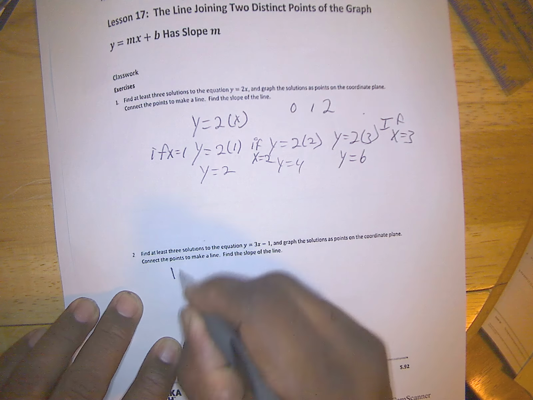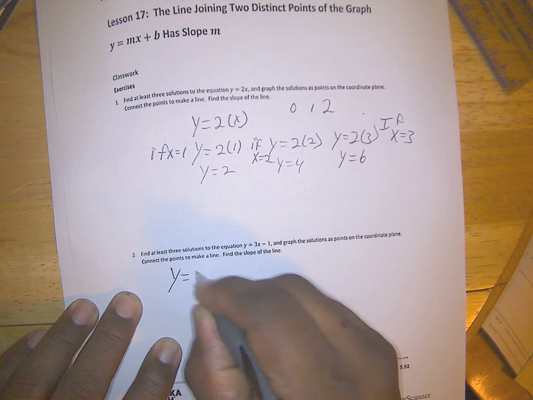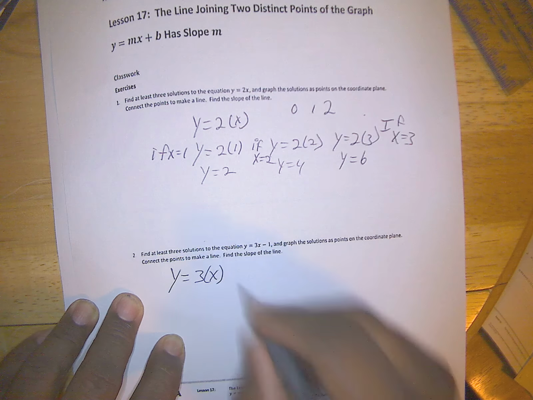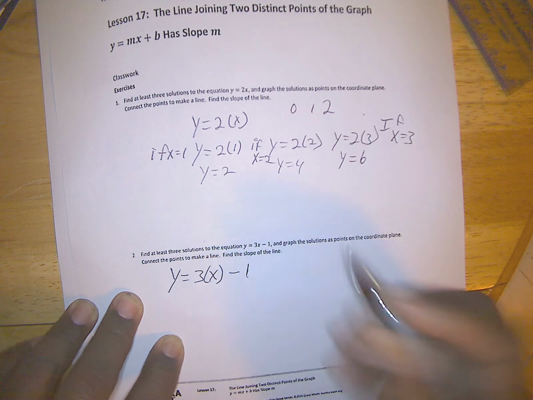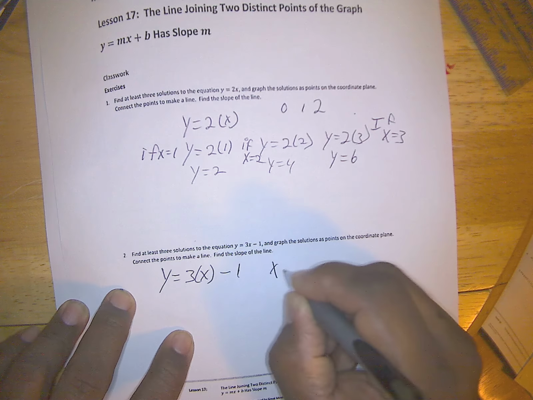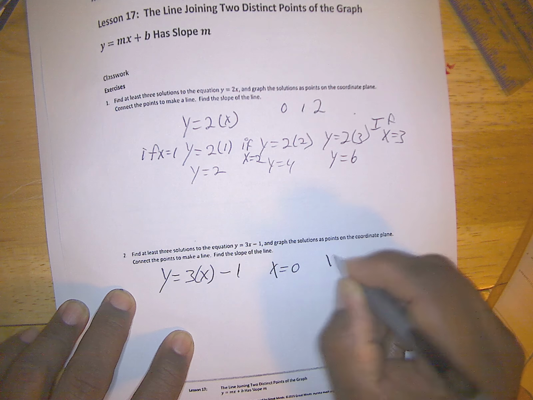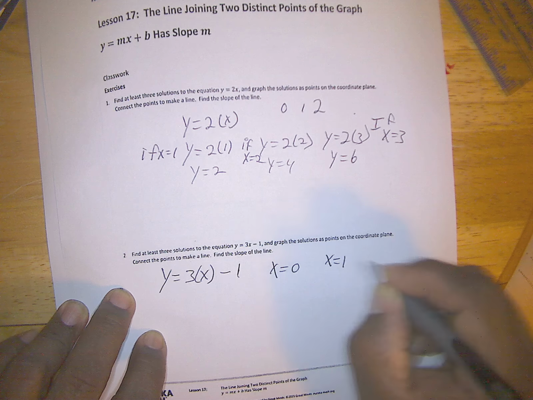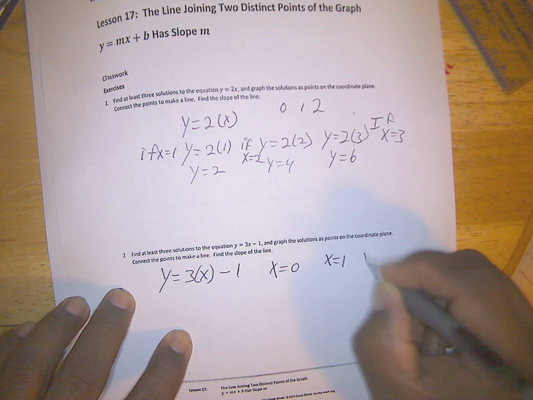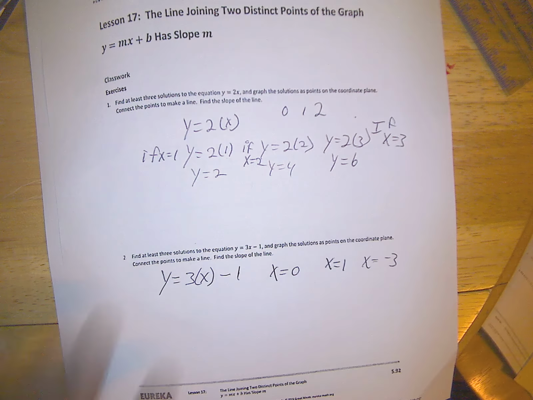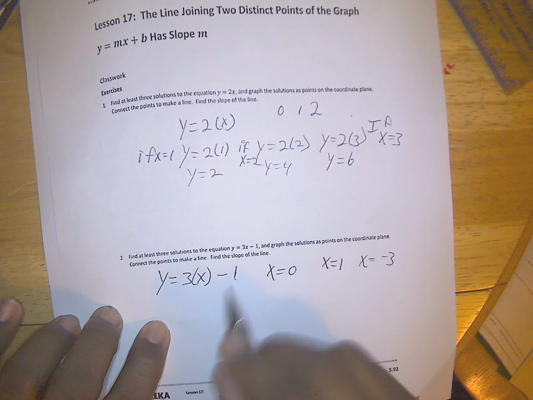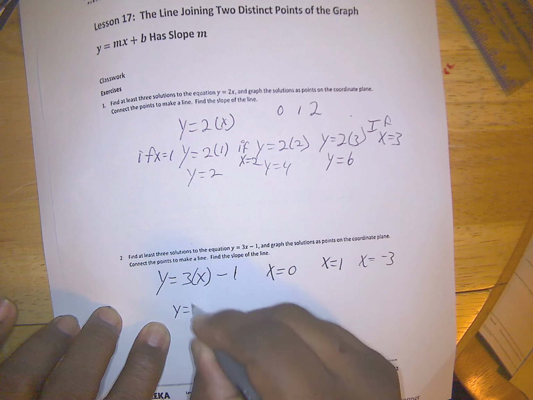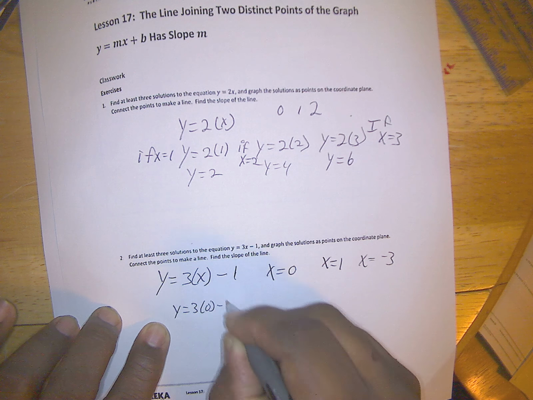Again, we have the basic slope-intercept equation, y equals 3 times x minus 1. I always put in parentheses so it doesn't mess up anyone later on. And once again, I'll say, what if x equals, say, 0? Then x equals, doesn't really matter, 1. And just pick another odd number, say x equals negative 3. So the first one, if we say x equals 0, this becomes y equals 3 times 0 minus 1.